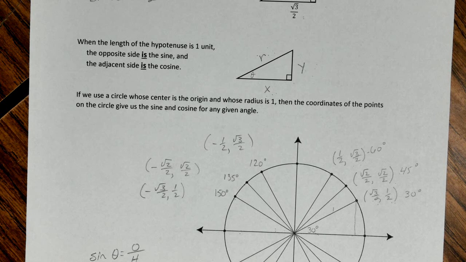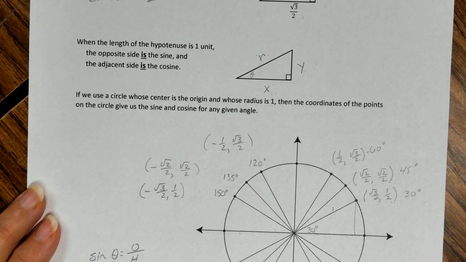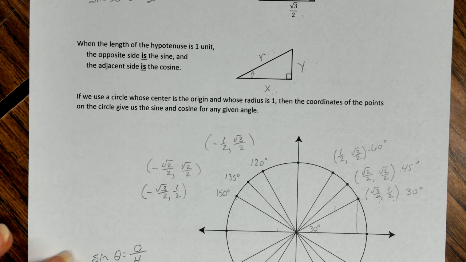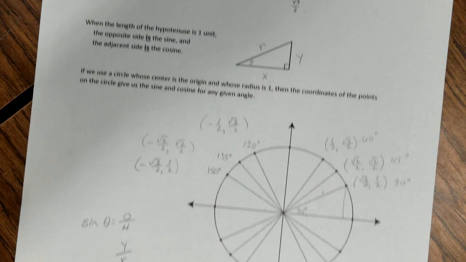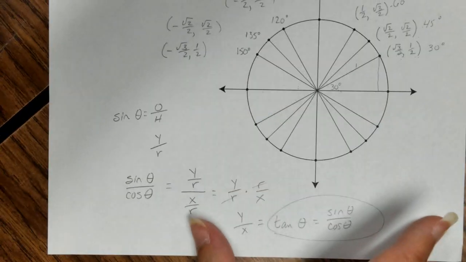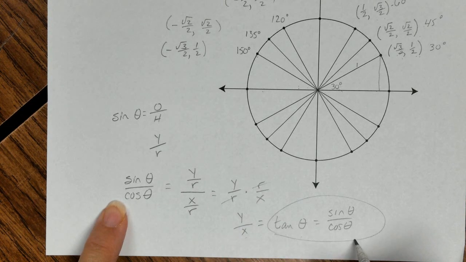Tangent is equal to sine divided by cosine. Tangent is the same as sine divided by cosine, which you'll find very useful in the future. Y over x, tangent, but we started out with sine over cosine. They are equal.